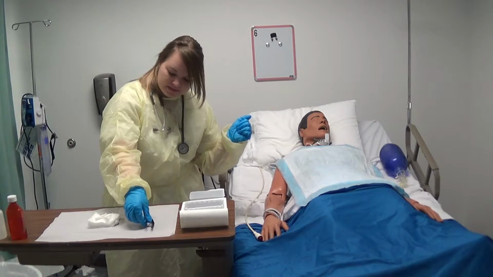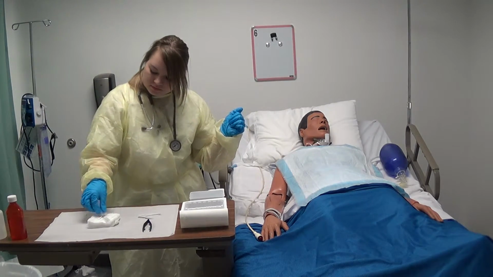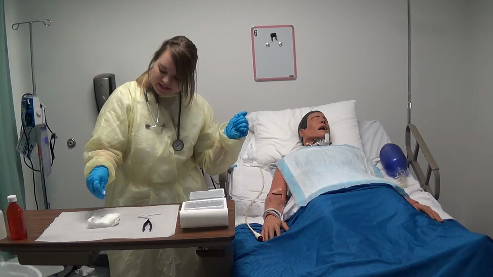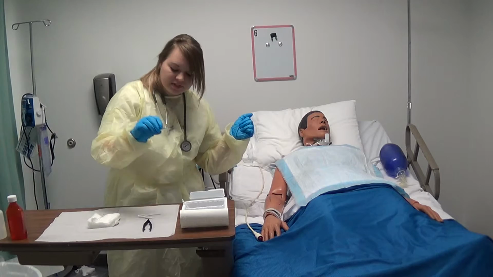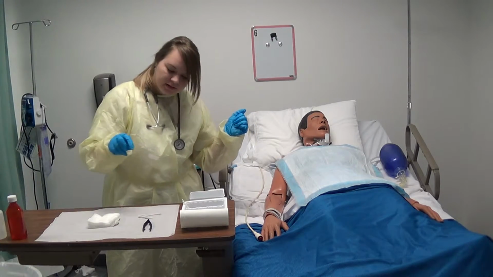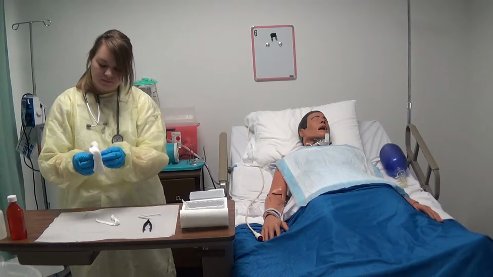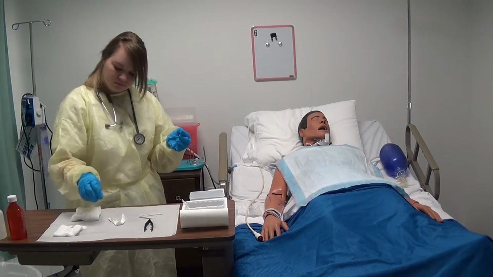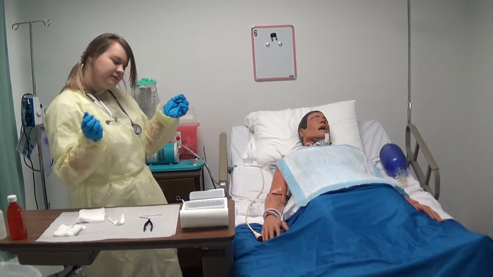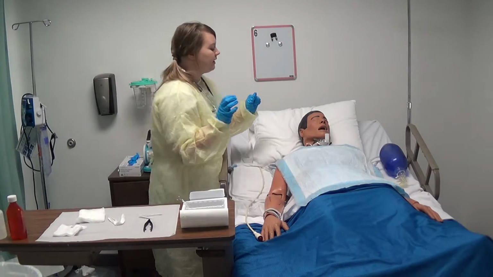I'm going to set up my sterile field a little more, organize it. I'm going to go ahead and place my Q-tips in some normal saline to clean. Now I'm ready to begin. This is my sterile hand, this is my non-sterile hand now.